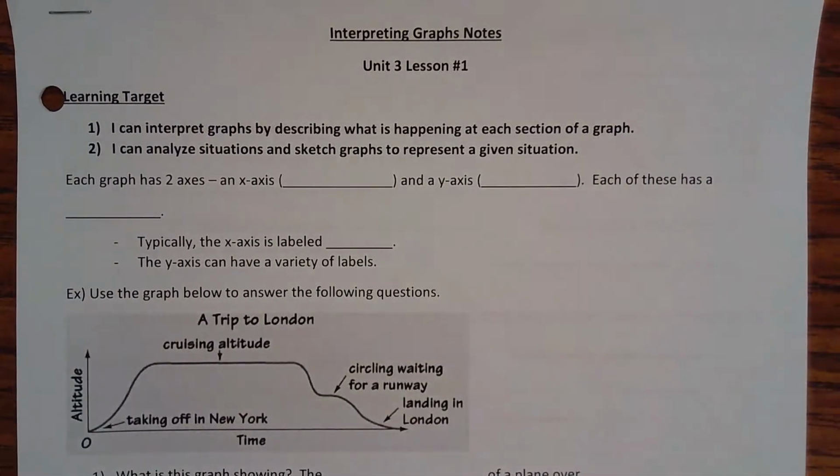All right, so starting Unit 3, this is Unit 3, Lesson 1, our learning targets. I can interpret graphs by describing what is happening at each section of a graph, and I can analyze situations in sketch graphs to represent a given situation.